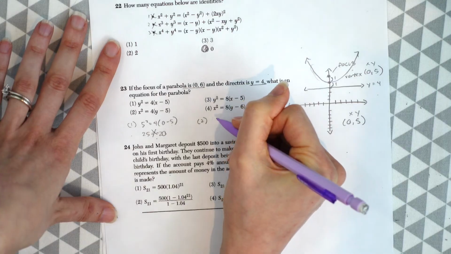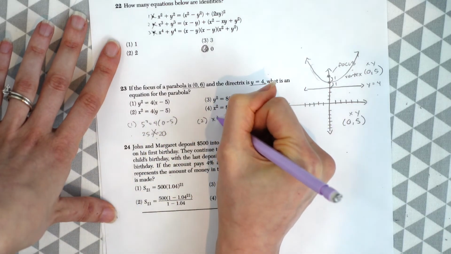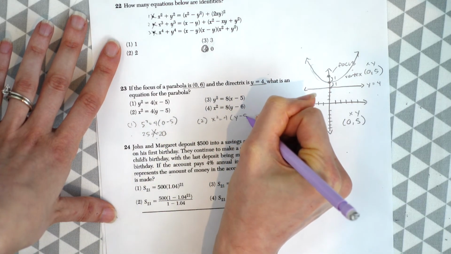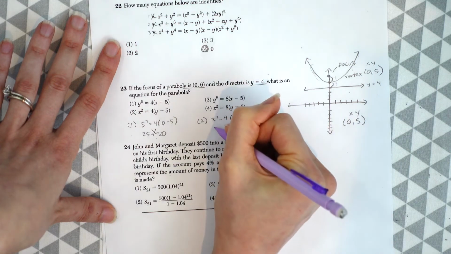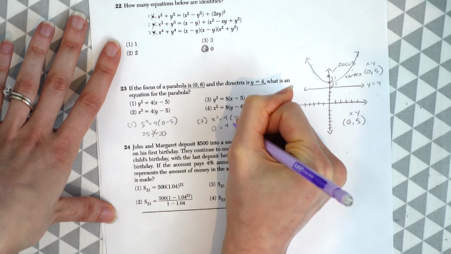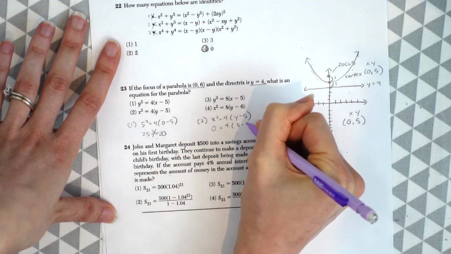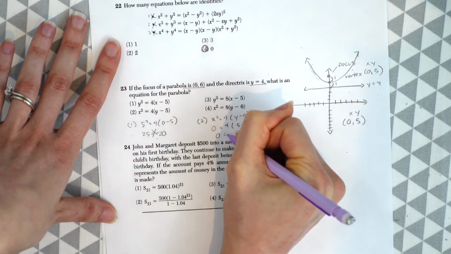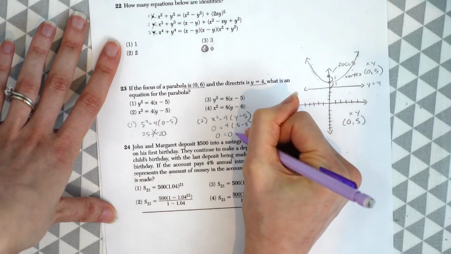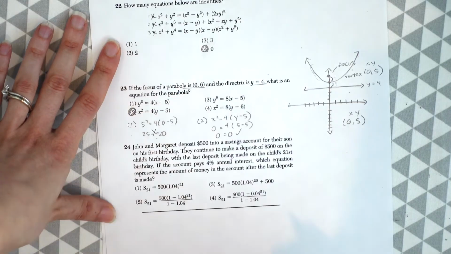Choice number 2, x squared is equal to 4 times y minus 5. So x squared is 0. 4 times y minus 5 is also going to be 0, because 5 minus 5 is 0. So choice 2 is our answer.